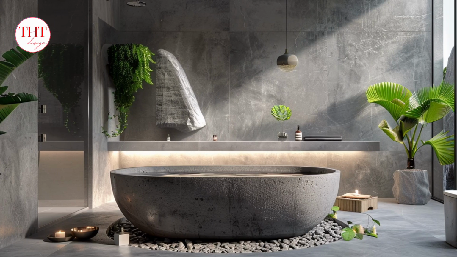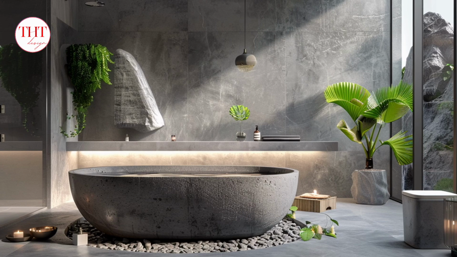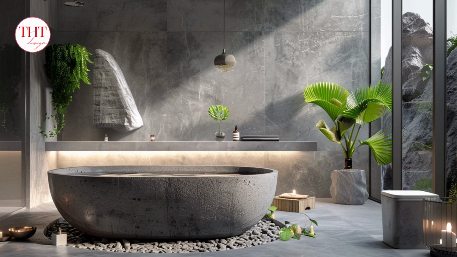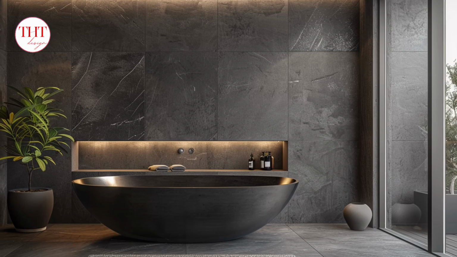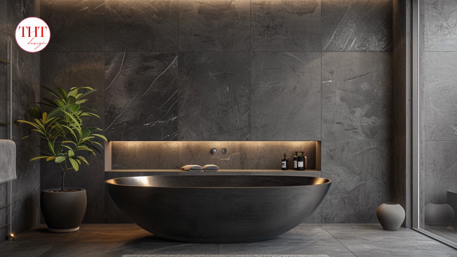I apologize, there seems to be a repetition. I previously described a gray stone bathroom design. Here's a description of a different stone material for bathroom design: earthy tranquility, travertine bathroom design.